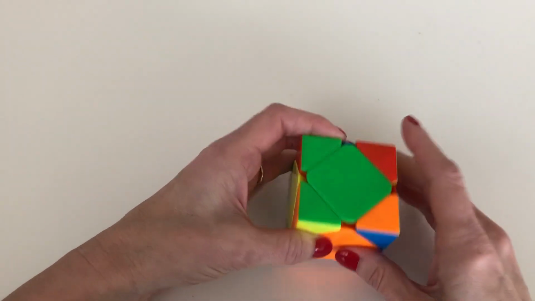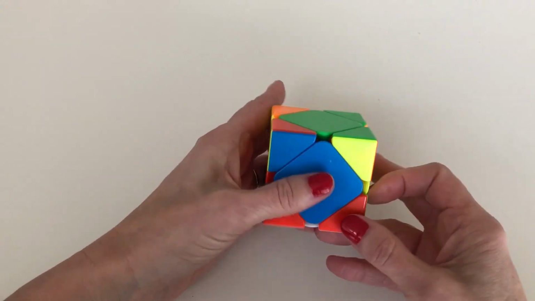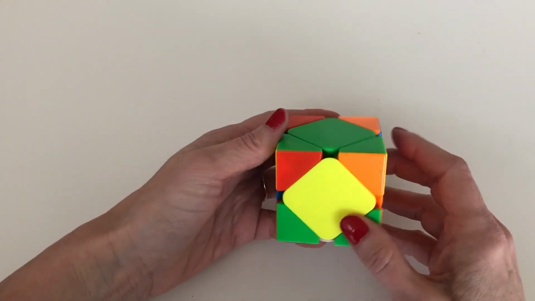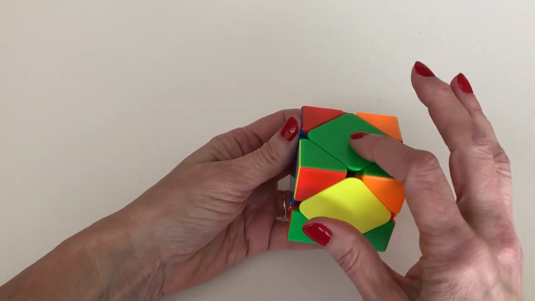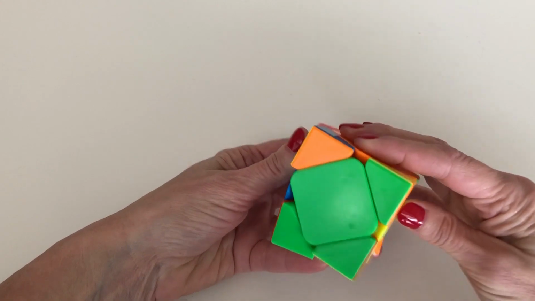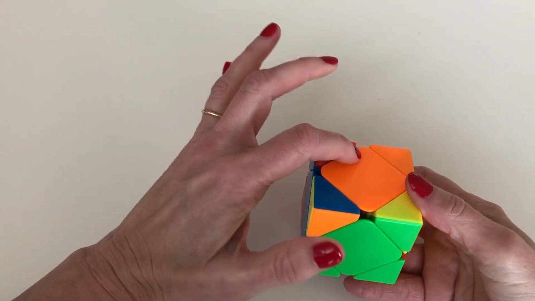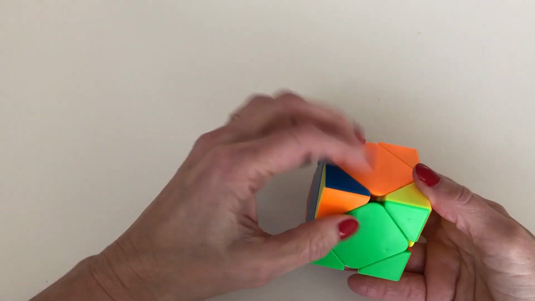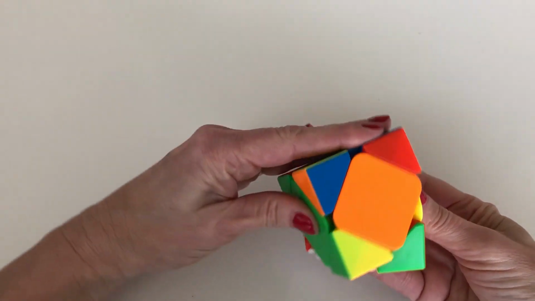Now we're going to look at the top and we see we have green. So we're going to look around the Skewb and look for the green triangles. Here they are. And so we're going to do that same move where we start on the right, rotate the green center to come where the yellow center is. But you can see we messed up that corner, so we're going to keep going. We're going to bring this orange top to where the green is.